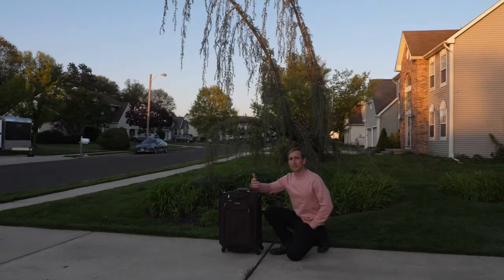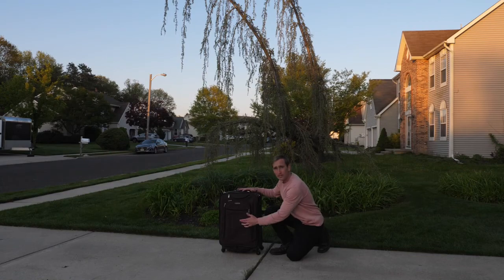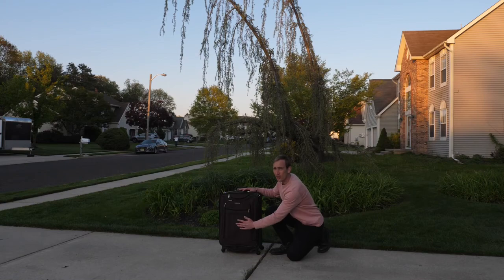Let's do some demos with this suitcase to understand how friction and tipping works. First thing we want to look at is the geometry of our suitcase. It's a rectangle, so we know that the center of mass is going to be located somewhere in the middle. In this case, because we've got these wheels down here, maybe even a little lower.